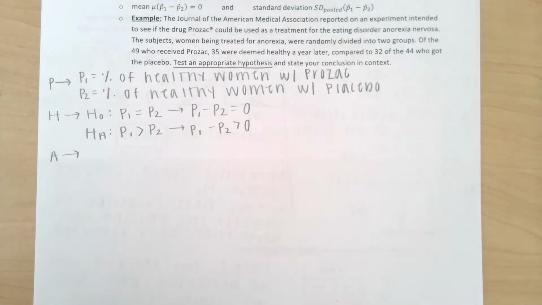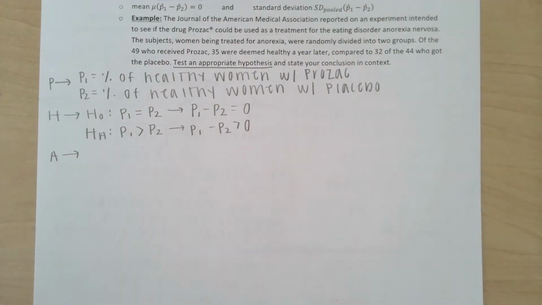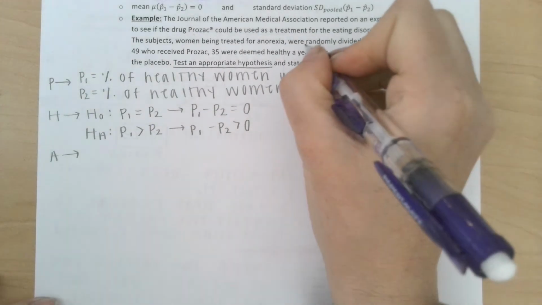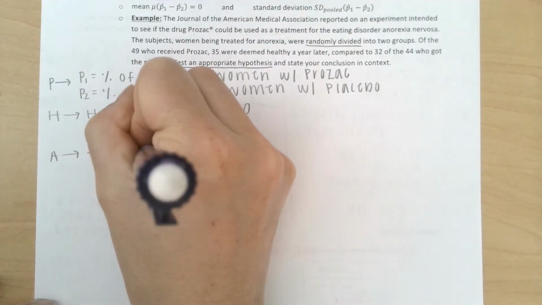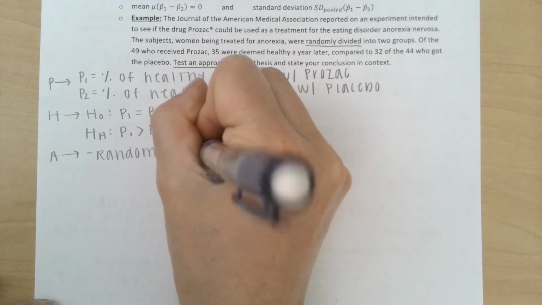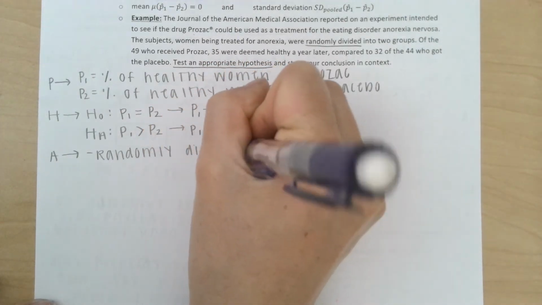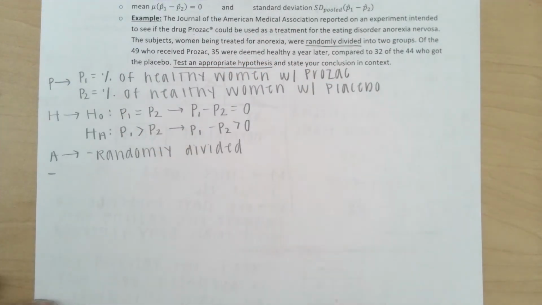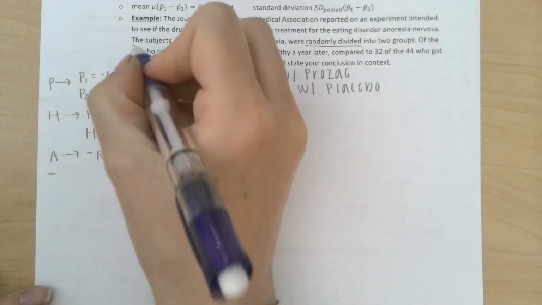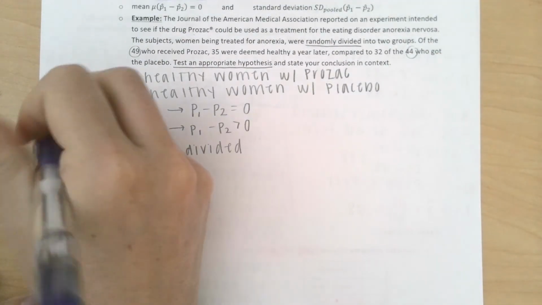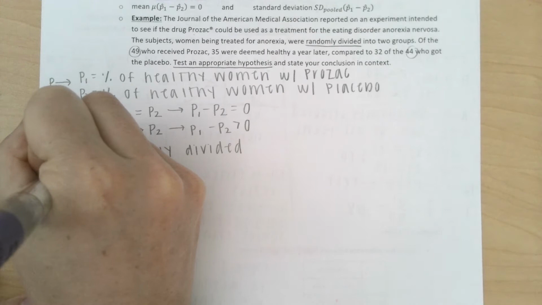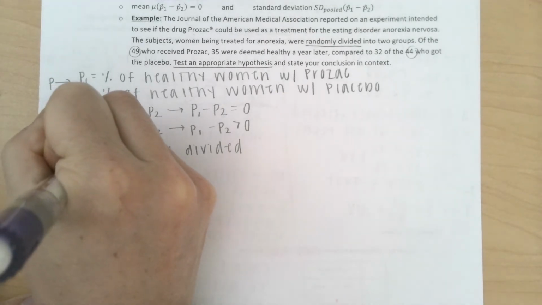Okay, A is my assumptions and conditions. So first one is that they must be random. It does say that they're randomly divided, so we're good there. Next, I need both groups to be less than 10% of the population. 49 received Prozac, 44 received placebo. Those are definitely less than 10% of people that are receiving both.